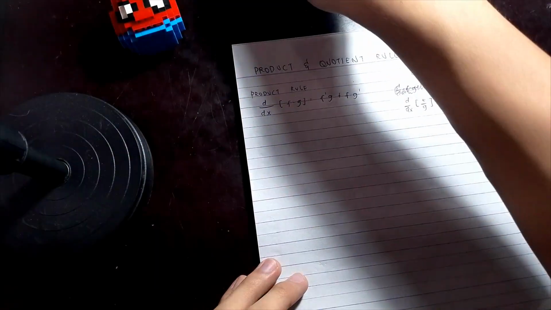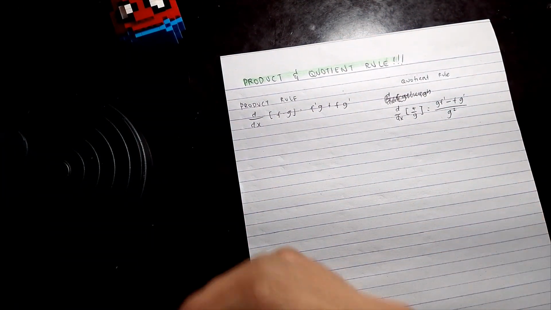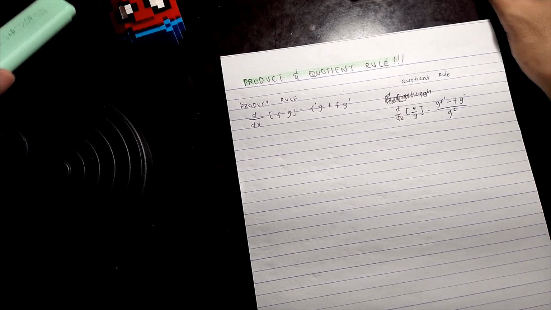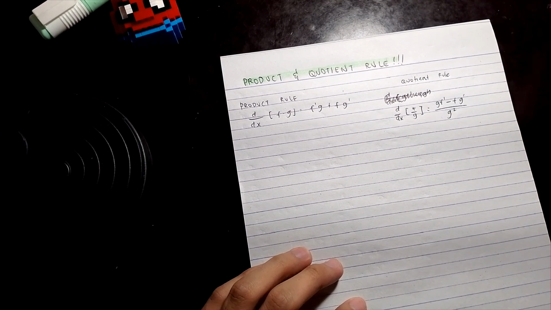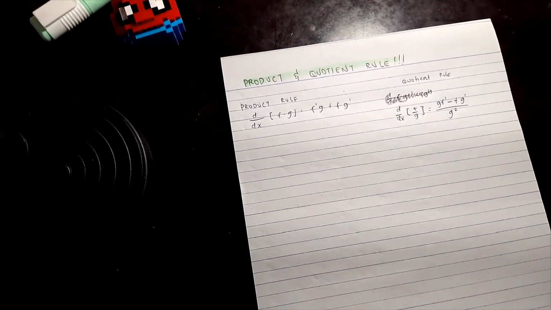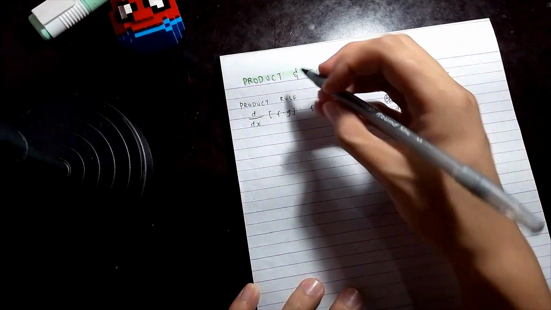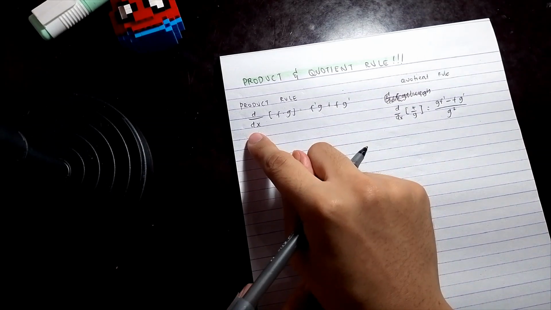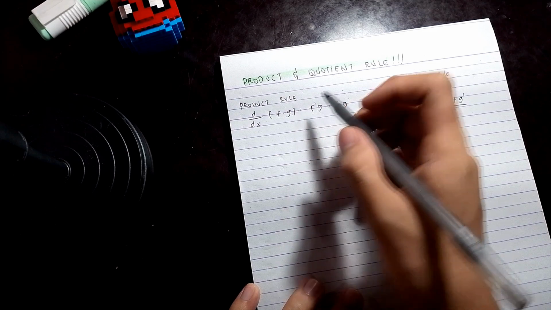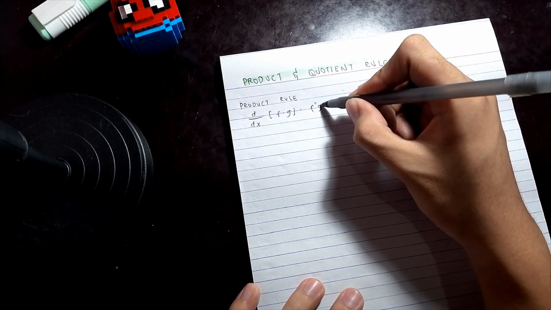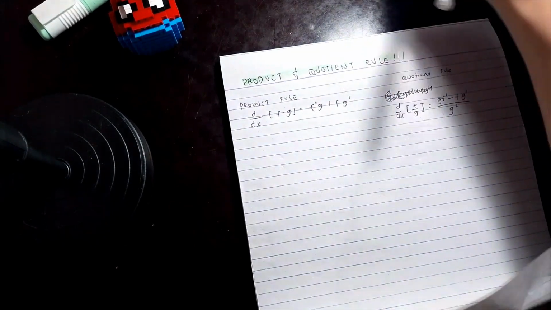Now, for this lesson, we're going to learn about the product and the quotient rule for derivatives. This is one of the rules for differentiation. Let's first learn about the product rule. The product rule has a formula: the derivative of f times g is equal to f prime times g plus f times g prime.